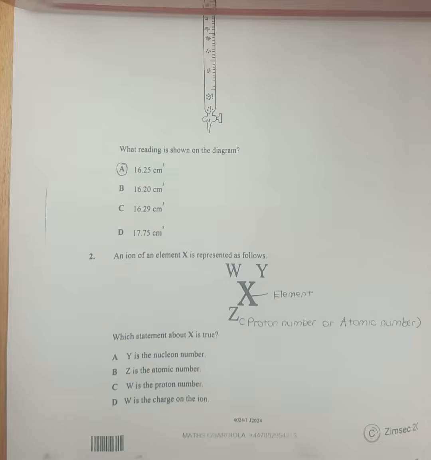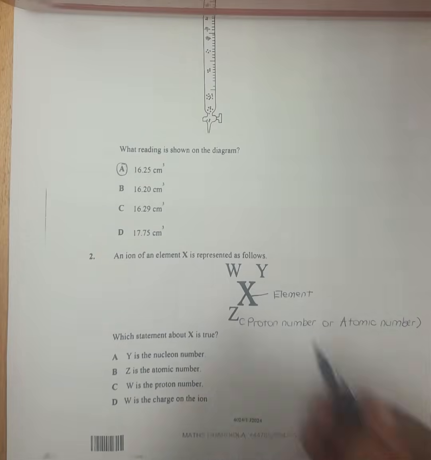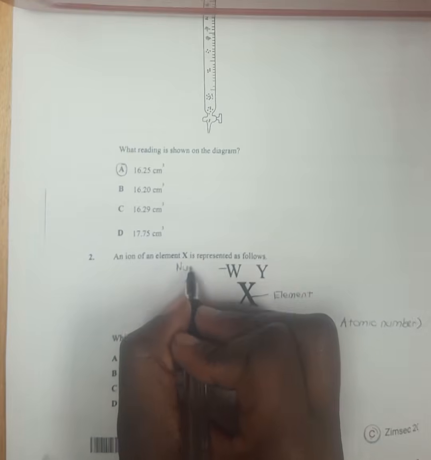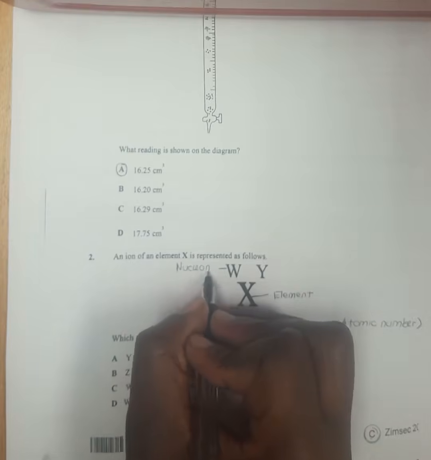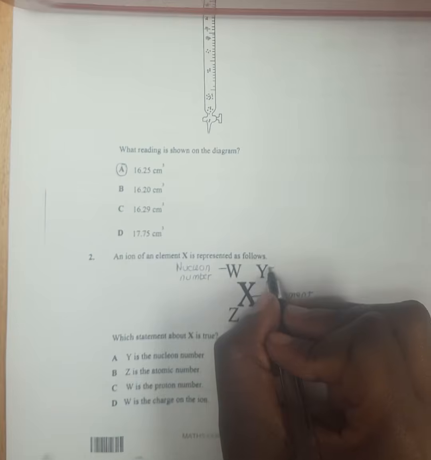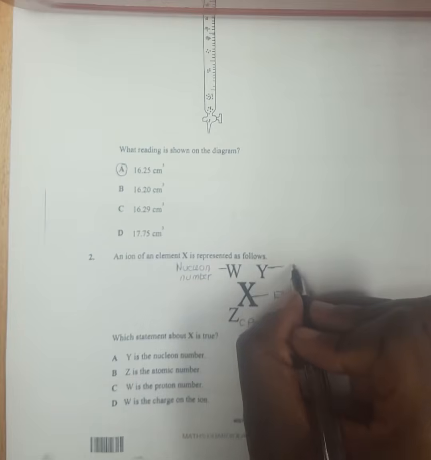And then lastly, we're supposed to label W and Y. So this W is known as nucleon number, and then Y is the charge of the element X.